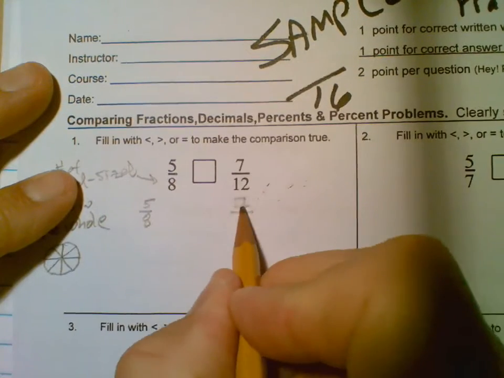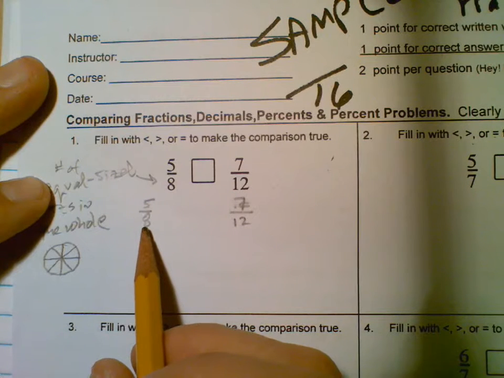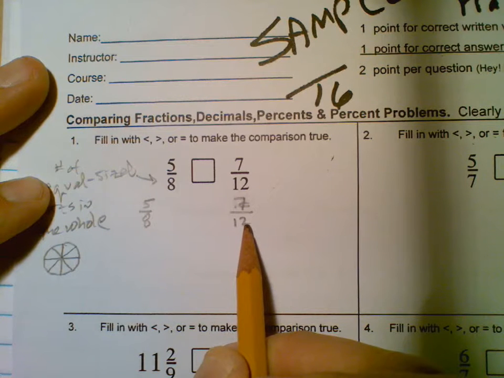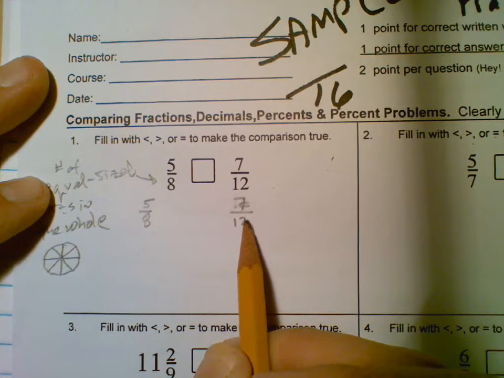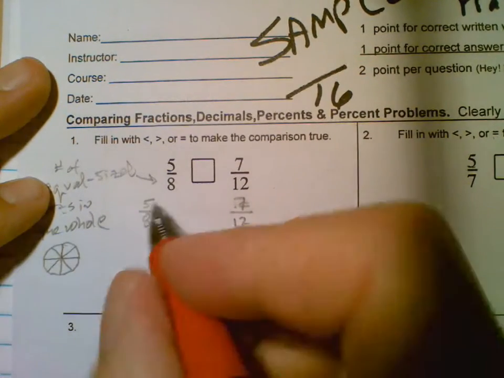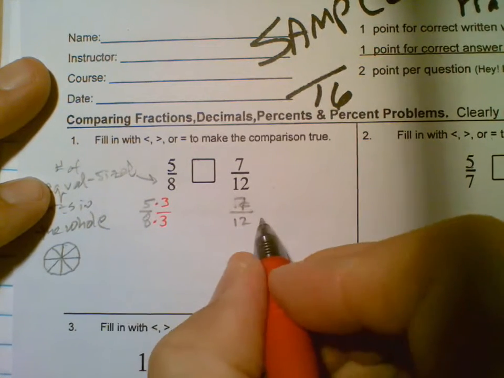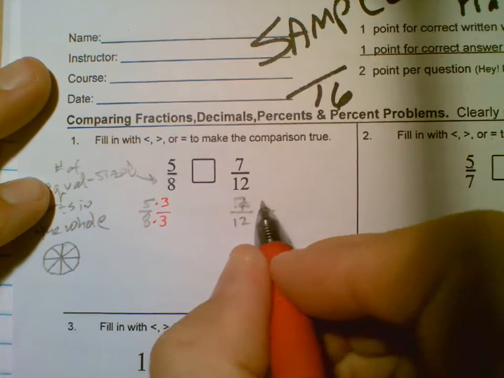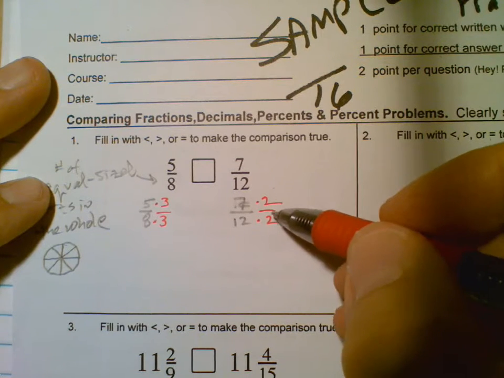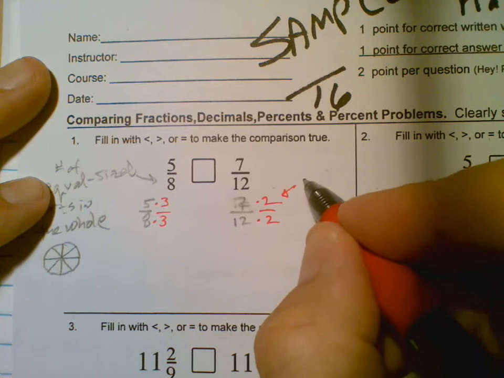Can't seem to copy things down accurately here. And I know that I can divide 24 by 8, and I can also divide 24 by 12. So 24 is a common denominator, so that means I would have to multiply 8 by 3, 5 by 3. To get 12 to 24, I'd have to multiply by 2, and I'd have to multiply the 7 by 2. Remember, this works because 2 over 2 is 2 divided by 2, and this equals 1. Right, that's the same as 1.